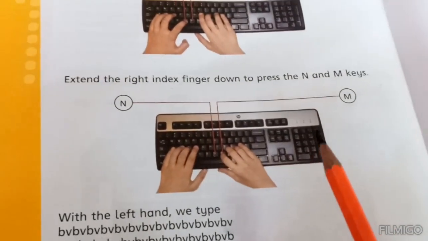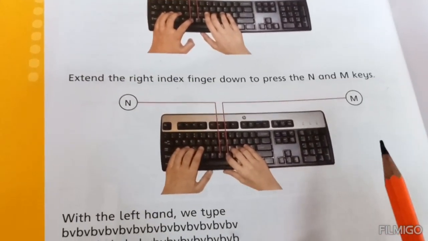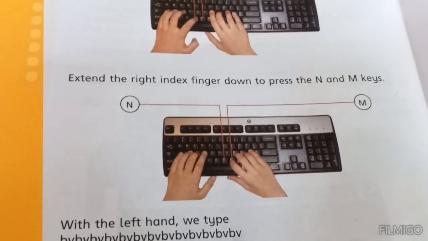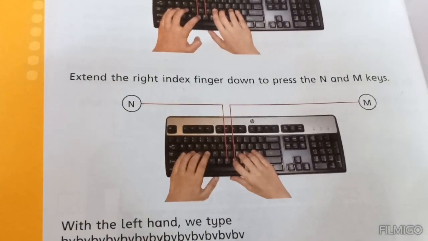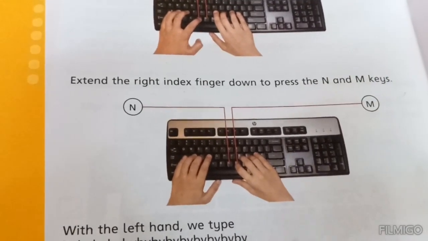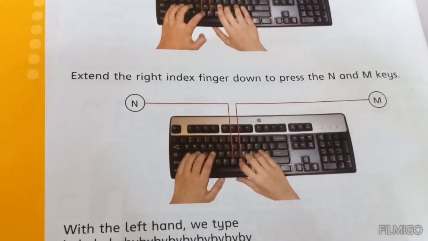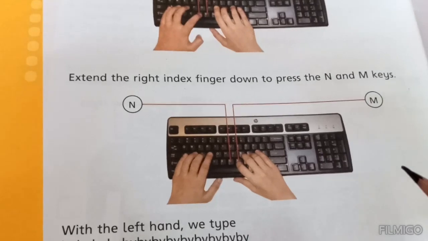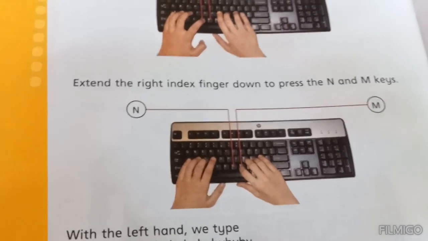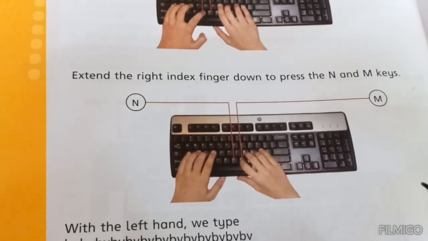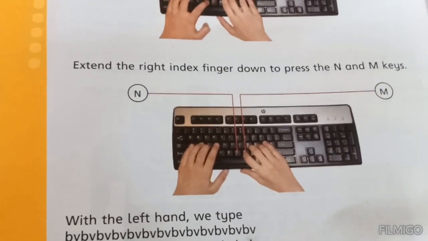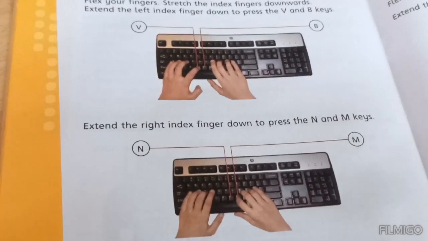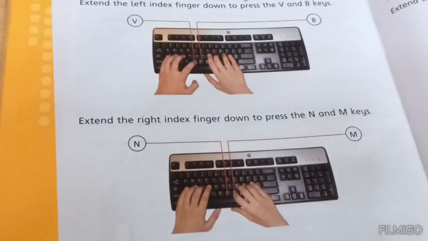Just like we press G and H key for right index finger and left index finger, and then we stretch our index fingers upward to press R, T, U and Y. Just like that we use our index fingers to press A, S, D, F and J, K, L, and then after stretching our index finger downward we press V and B and N and M keys.